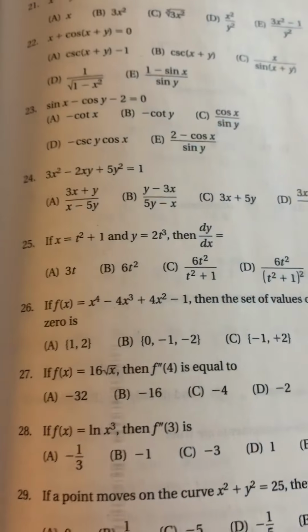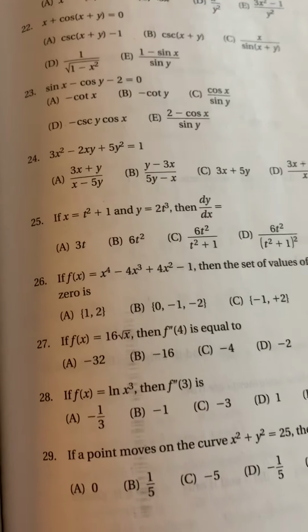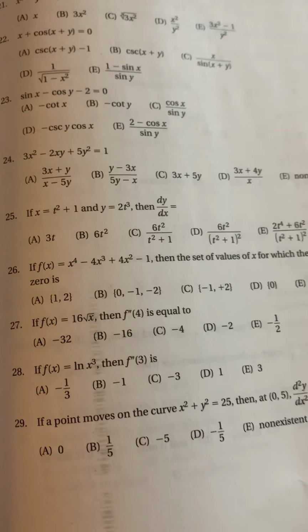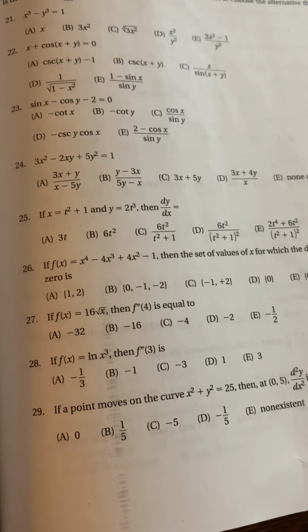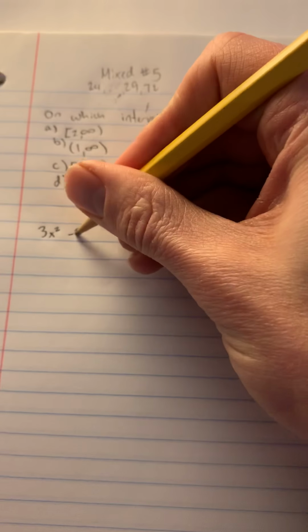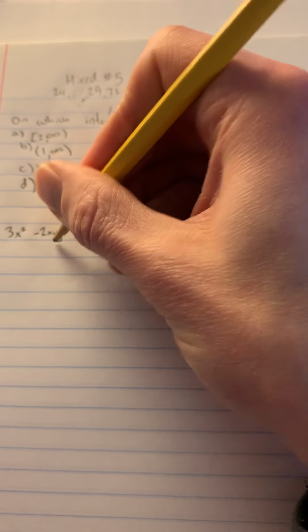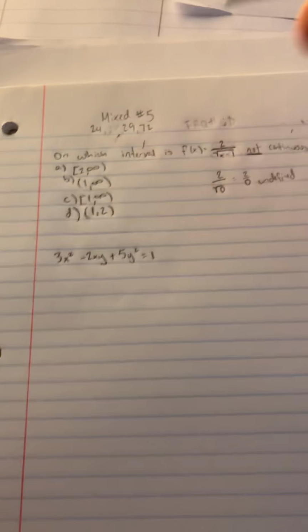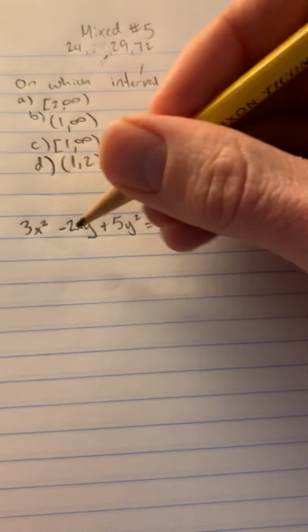The other problems dealt with derivatives. People asked about some problems in the workbook. So let's start by looking at problem number 24, which asks us to take the derivative of this guy, which is 3x squared minus 2xy plus 5y squared equals 1. So we have 3x squared minus 2xy plus 5y squared equals 1.